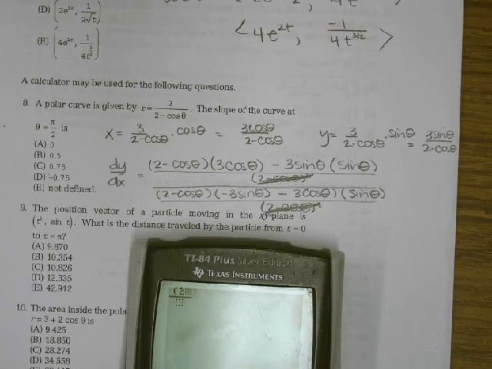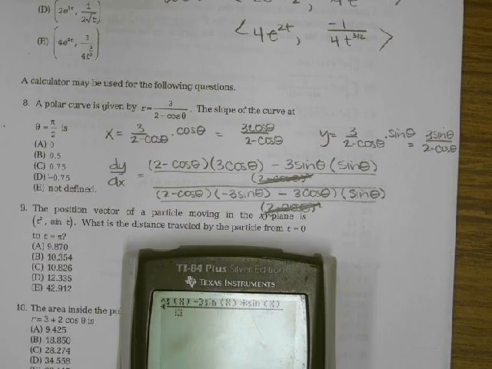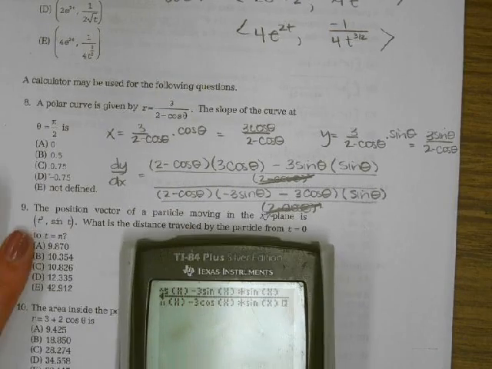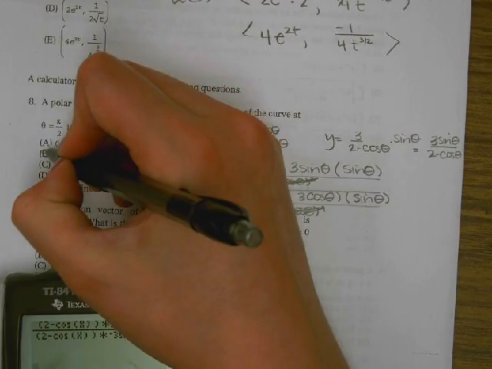I've got 2 minus cos x times 3 cos x minus 3 sine x times sine x, divided by 2 minus cos x times negative 3 sine x minus 3 cos x times sine x, and I get 1/2. So it's B.